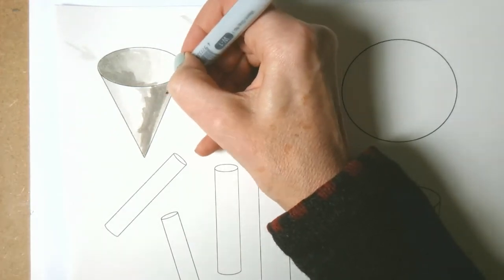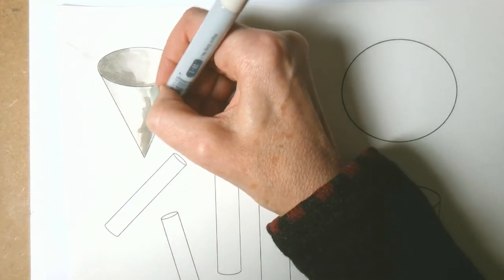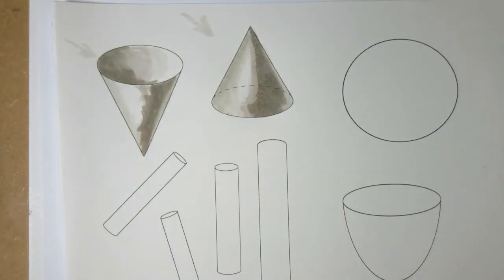And if you had more time and you wanted to render this in a highly finished way, you could make these very smooth and finished looking.